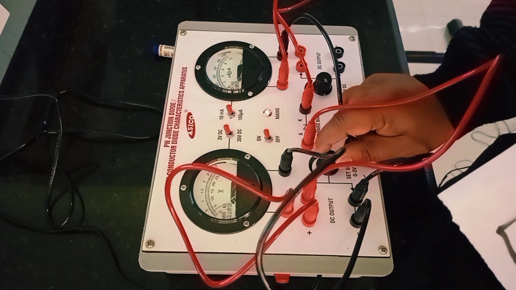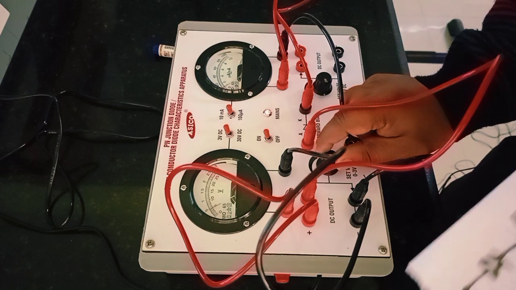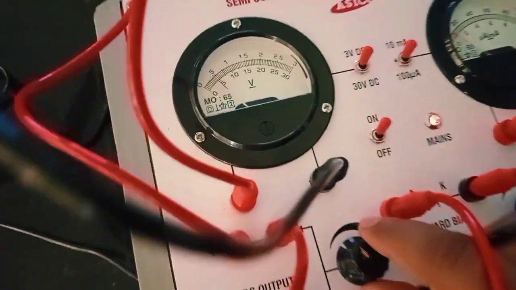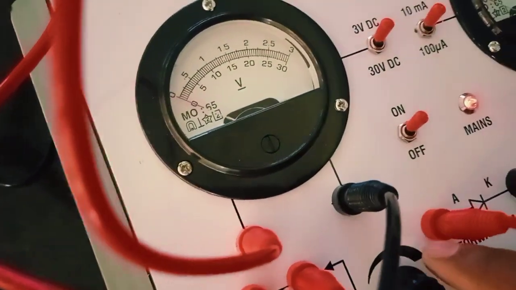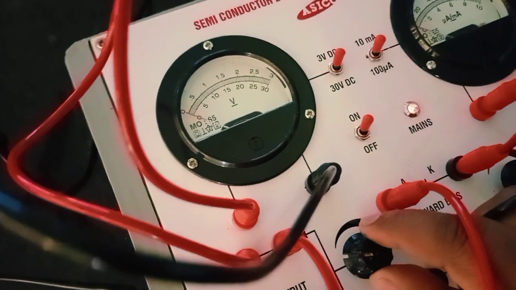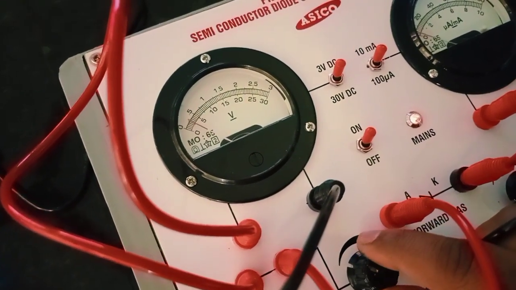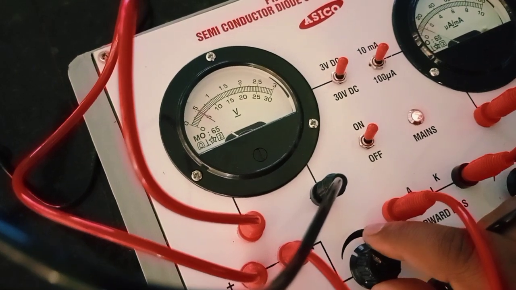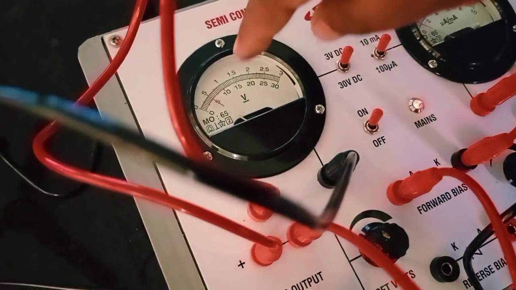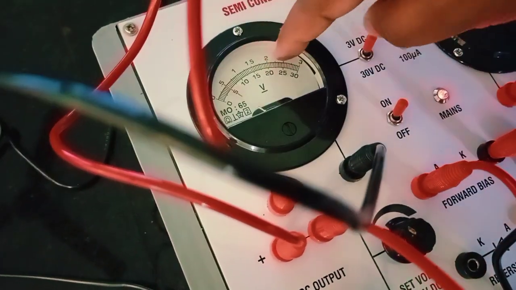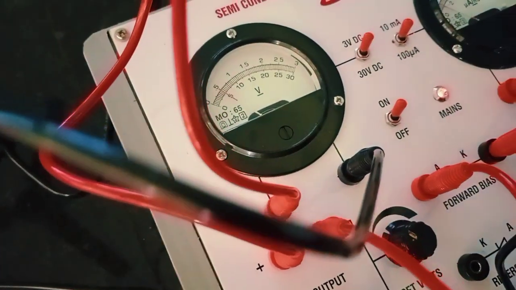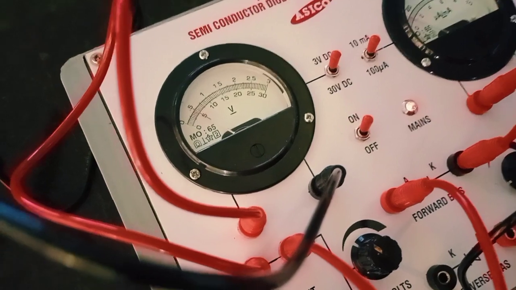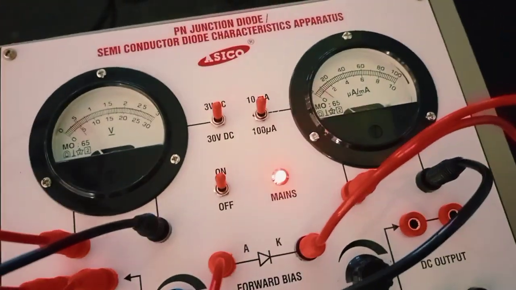You can see clearly that when I am rotating this knob, I am providing more voltage. Let's say now it's 0.5 volt, because I am using the upper scale, not the lower scale. The lower scale is the 30 volt range, so I am using the upper scale. That is 0.5 volt I have provided. Now I'll note down the corresponding current.